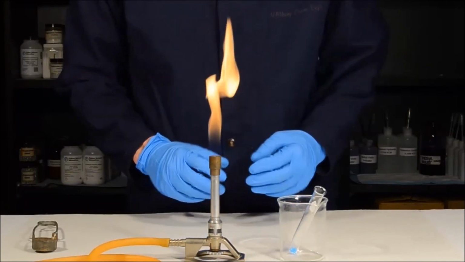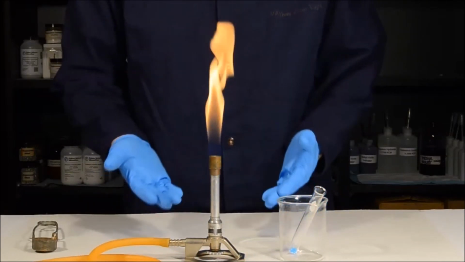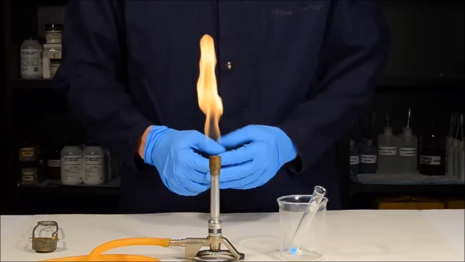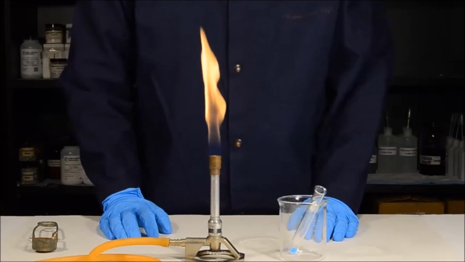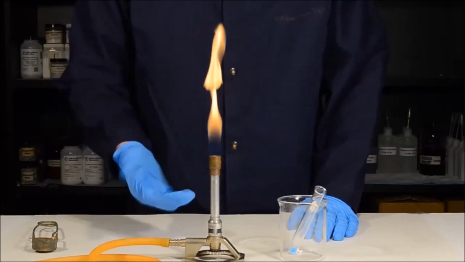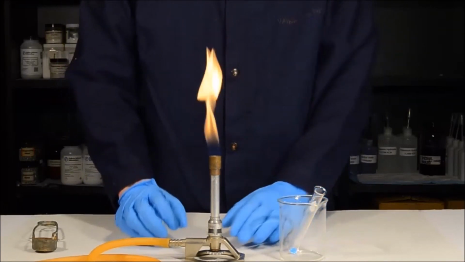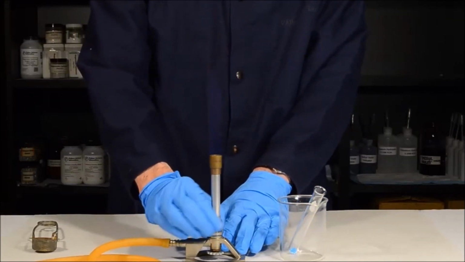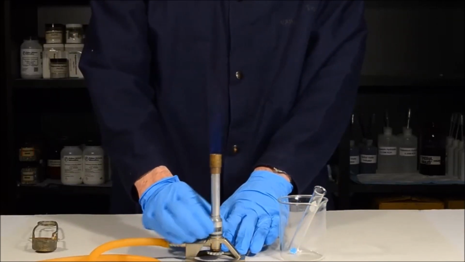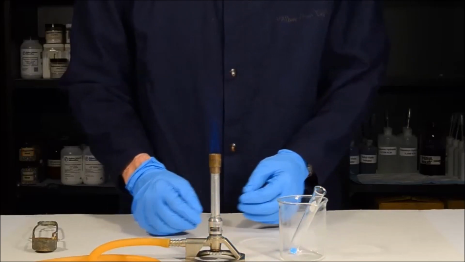It's very important that when you're using a Bunsen burner, you never heat anything with an orange flame. This is because this is incomplete combustion and it will leave soot all over everything. Therefore, we need to add some air to this flame in order to make sure complete combustion is occurring. To do this, you simply turn this nozzle until the appropriate amount of air has been added to the flame.